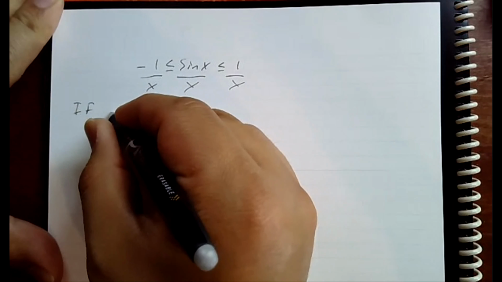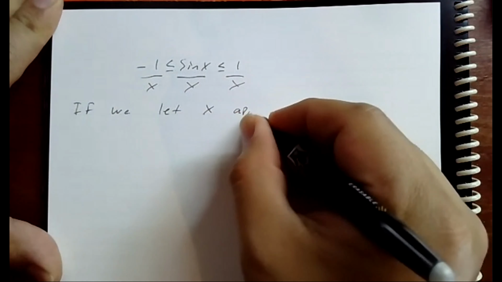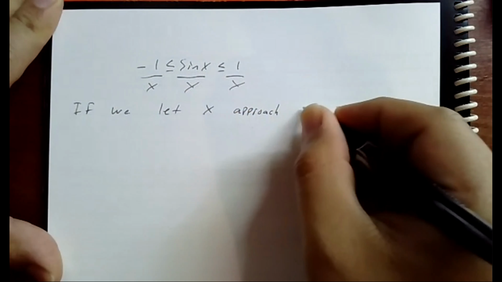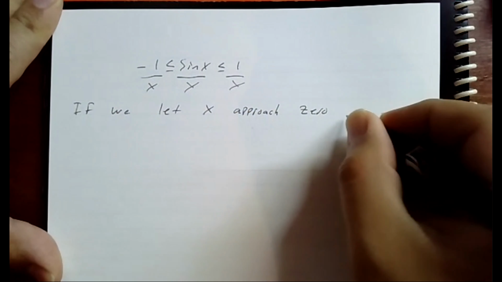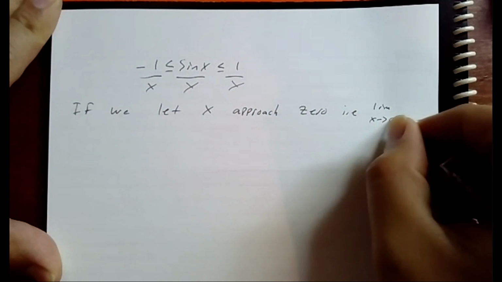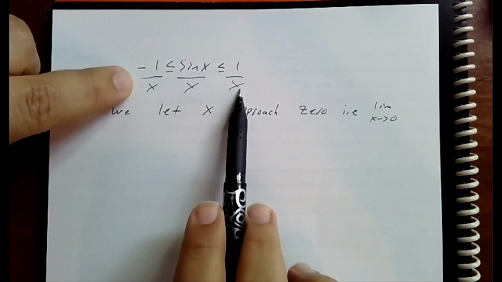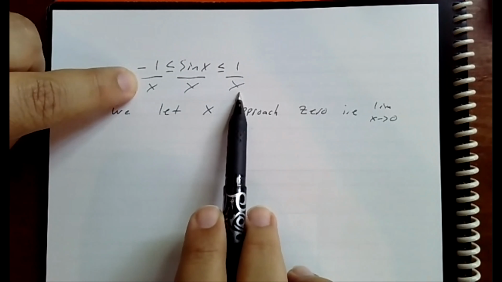If we let x approach 0, i.e., let the limit of x go to 0, then what would happen here?